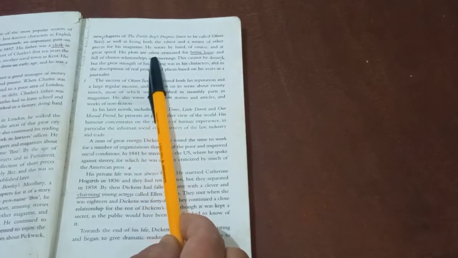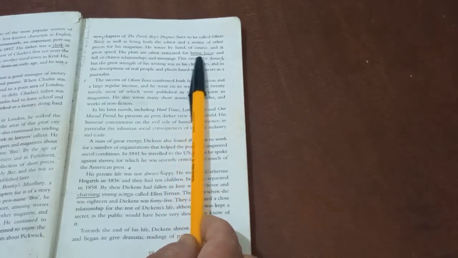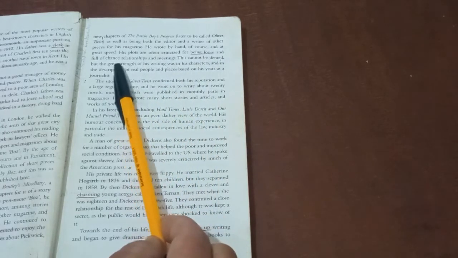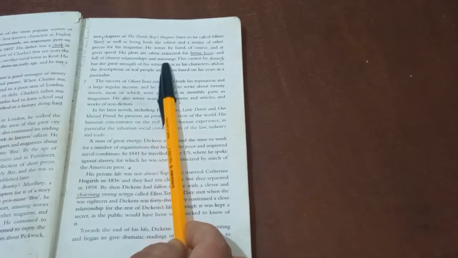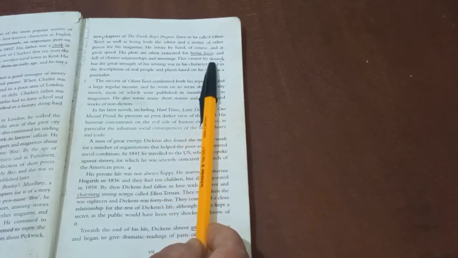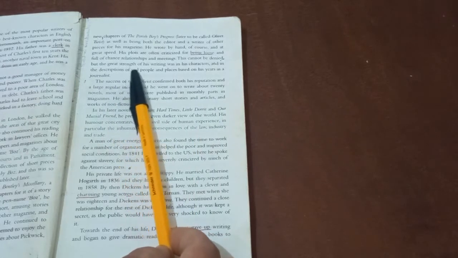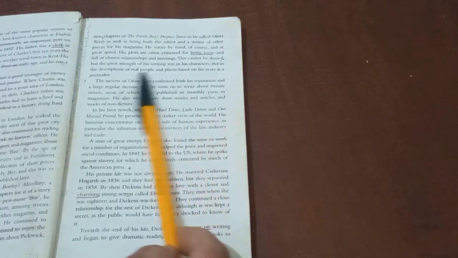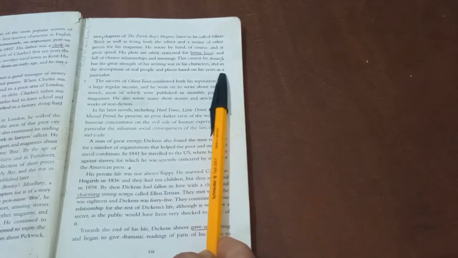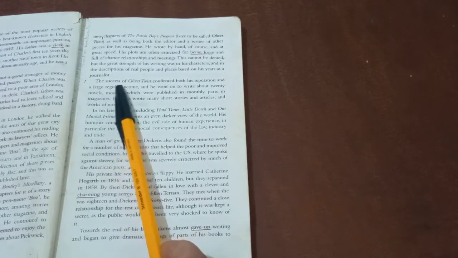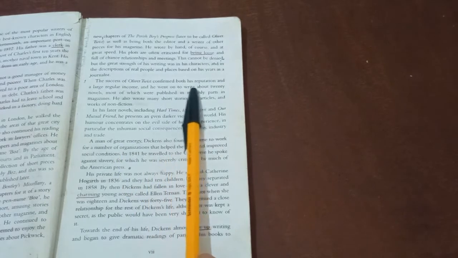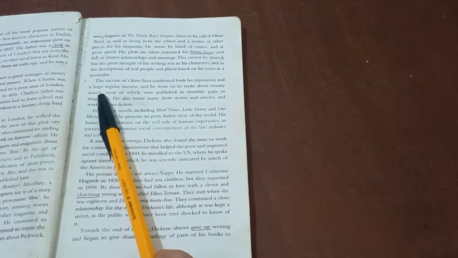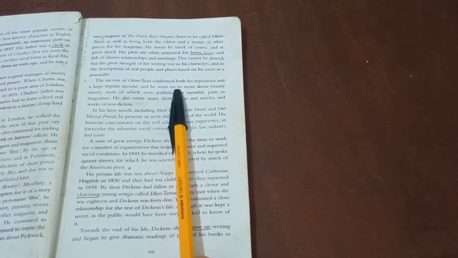His plots are often criticized for being loose and full of chance relationships and coincidences. This cannot be denied, but the great strength of his writing was in his characters and in the descriptions of real people and places based on his years as a journalist. The success of Oliver Twist confirmed both his reputation and the large regular income, and he went on to write about 20 novels.